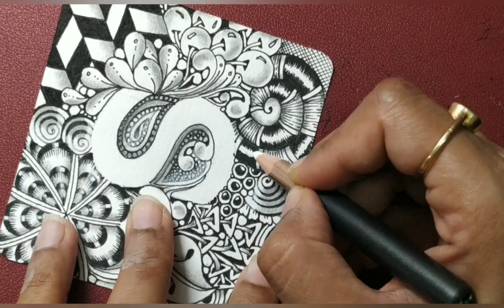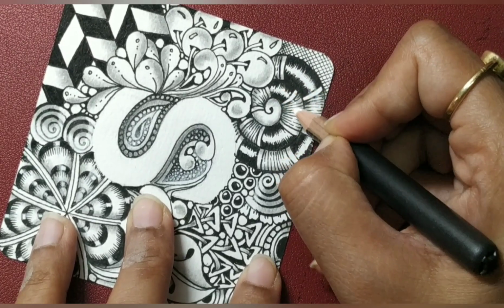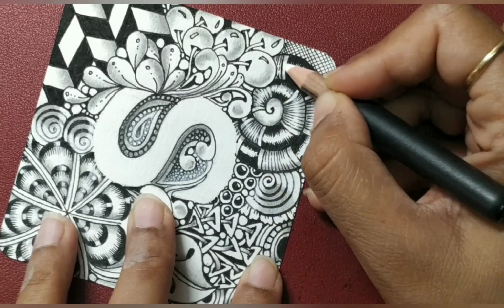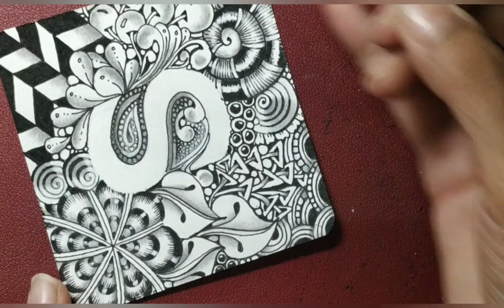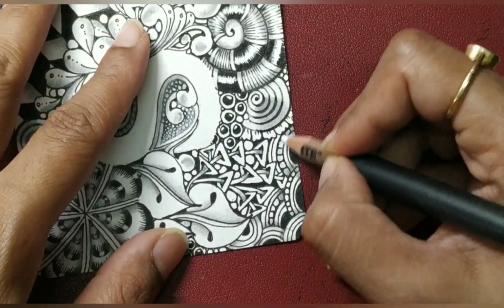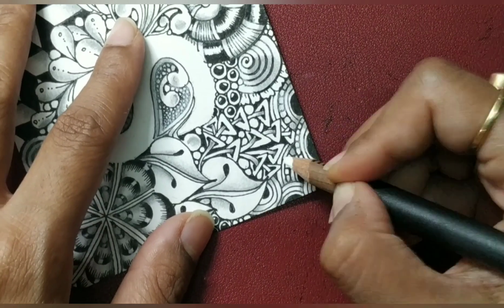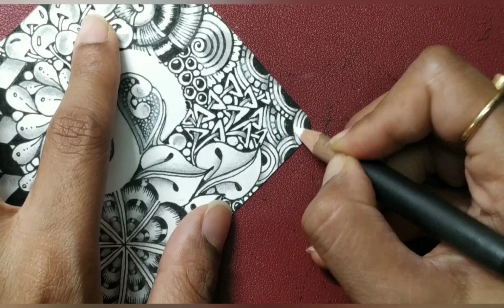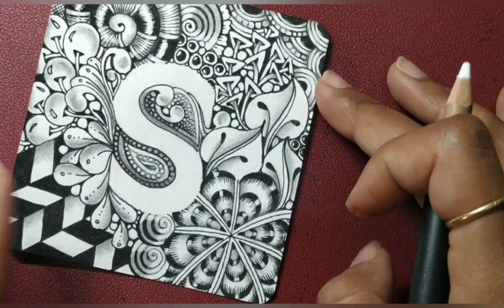Right? This is already highlighted. If you want, you can run your chalk once more over it, but it's already there, right? Again, this portion of the moon you can highlight, right?